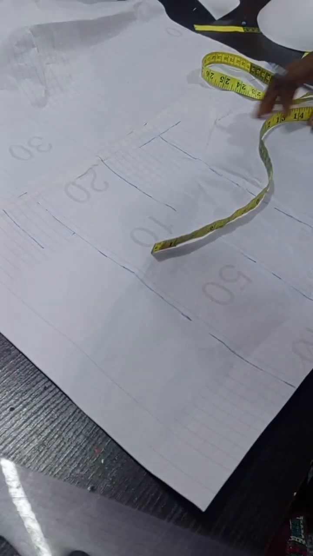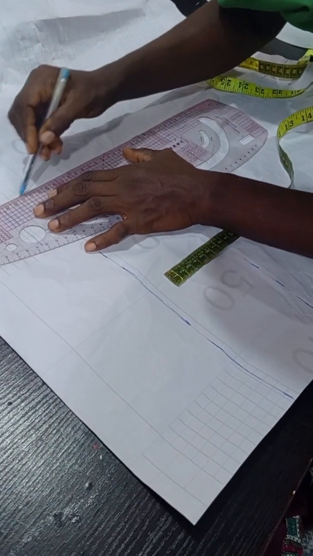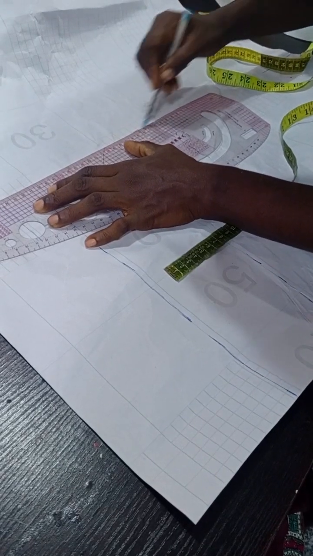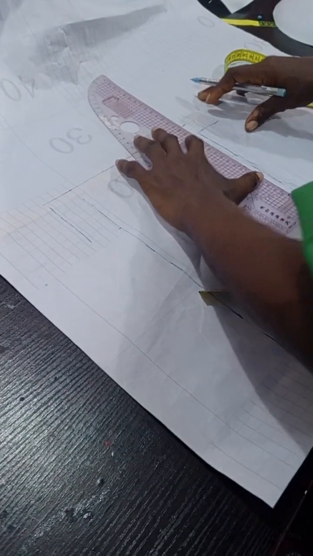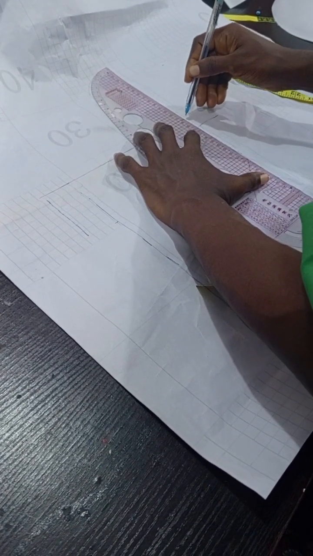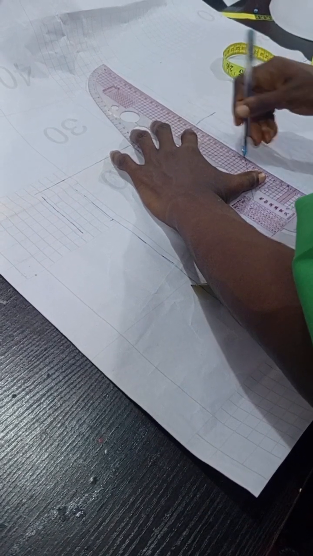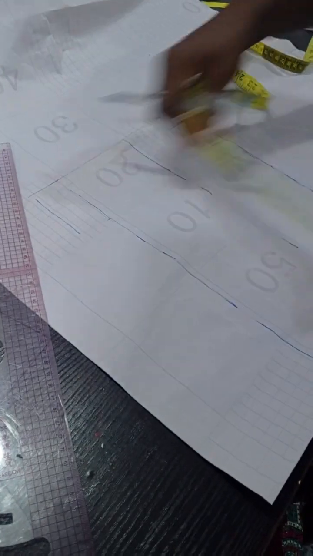So now you draw your lines. I hope you are taking note of the differences between the cup corset and calculation corset, so you know when to use which. And let's say if a client gives you an outfit, you would know exactly when to use which. So now we continue.